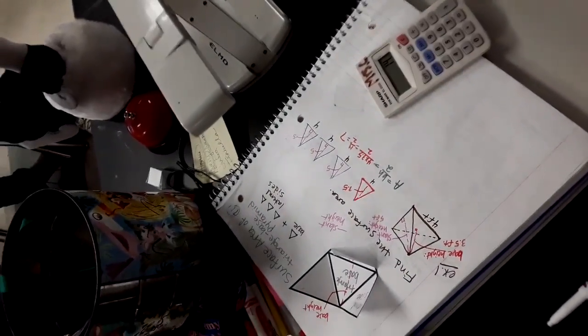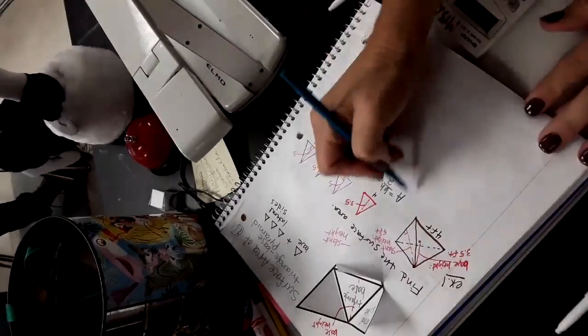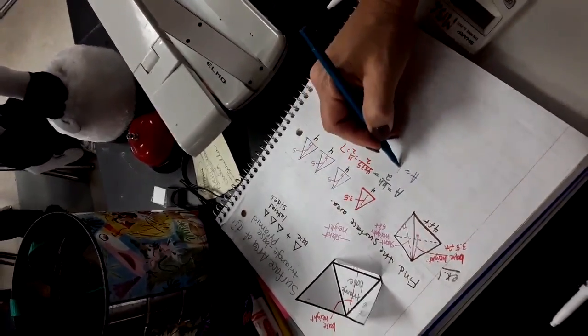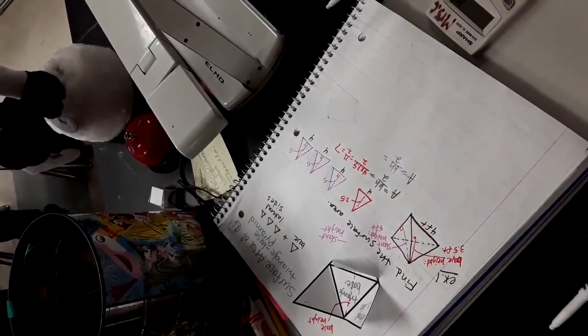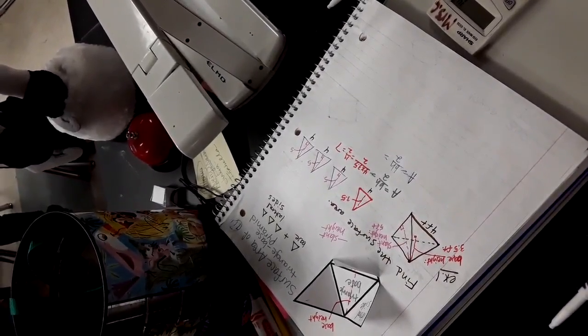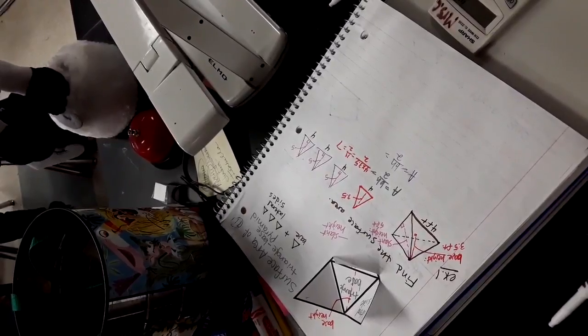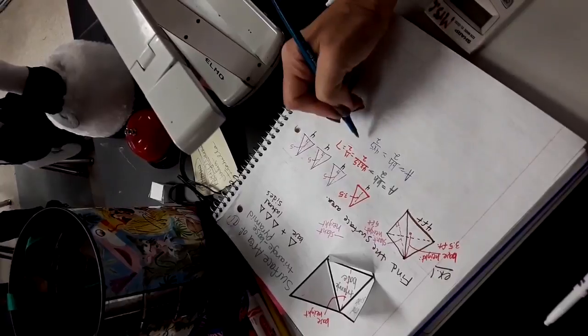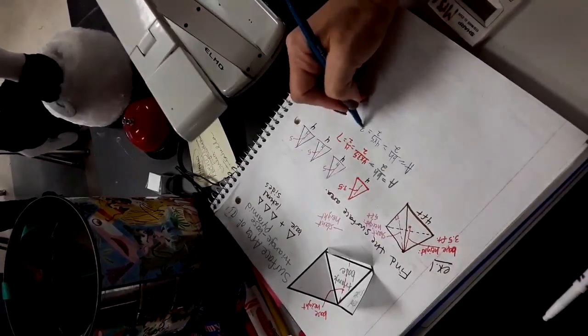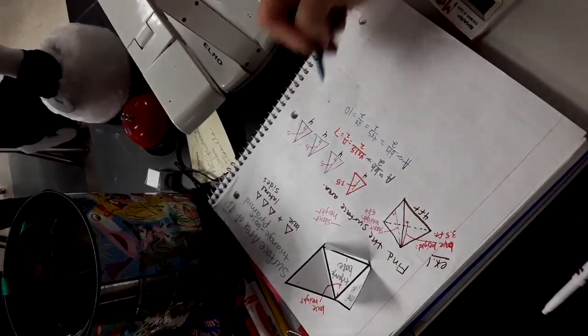Now we're going to do the other triangles. Same formula, but some different bases and heights. Well, same base, different height. What is it, class? 5. 4 times 5 divided by 2. 20 divided by 2 equals 10.